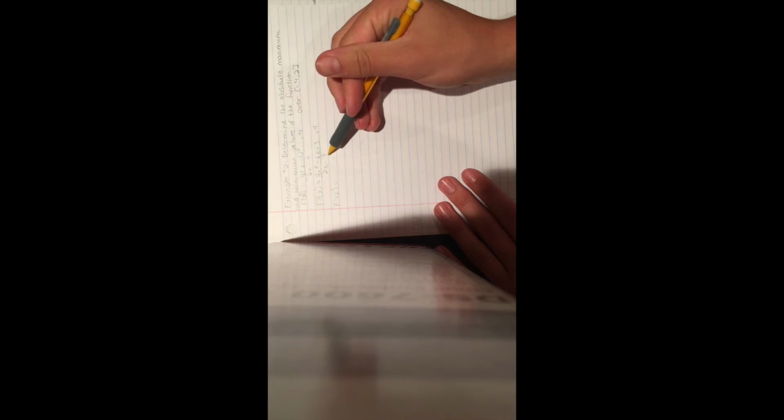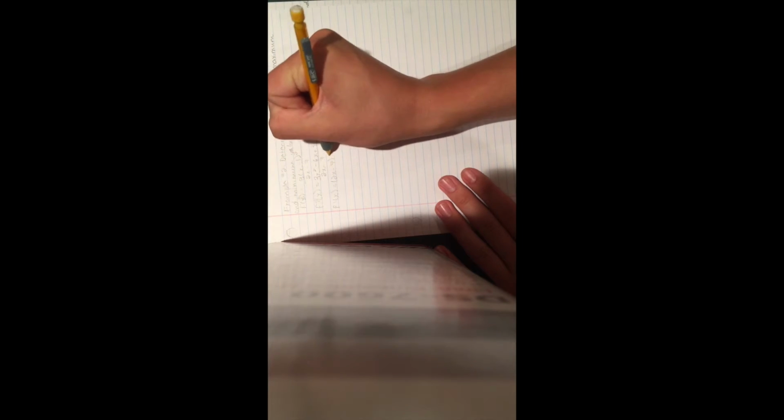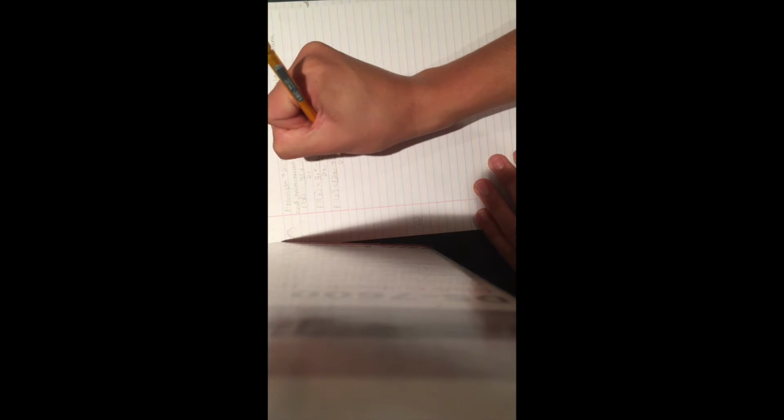So this is a key example of the quotient rule. The way that I made a little song in my head is: down, up prime, minus up, down prime, all over down squared.